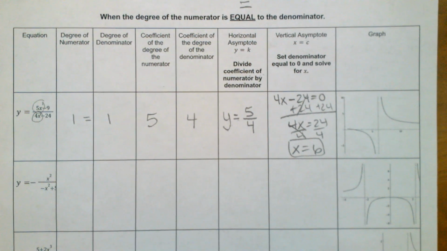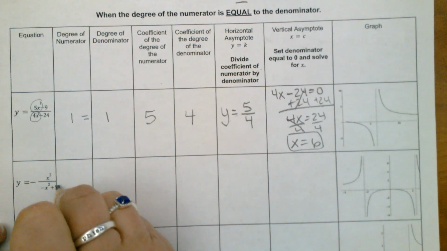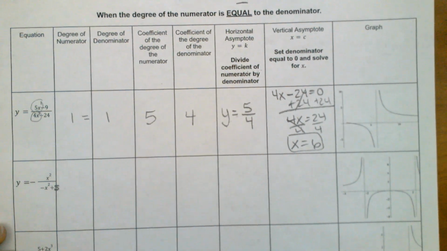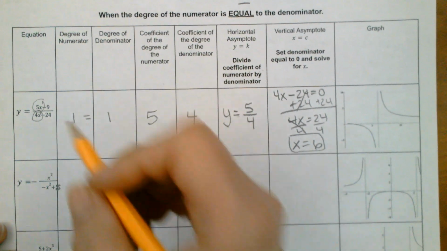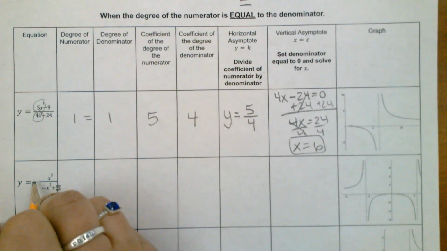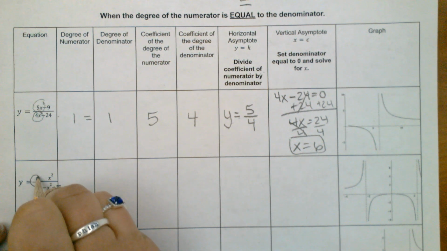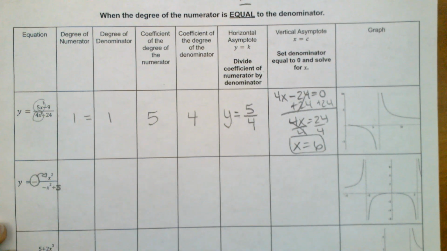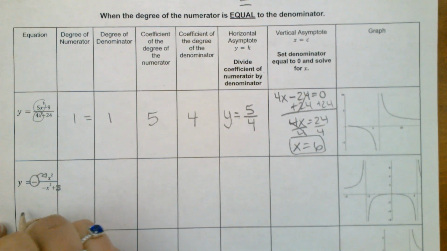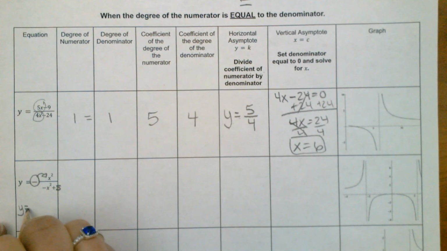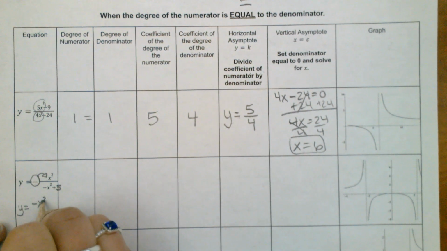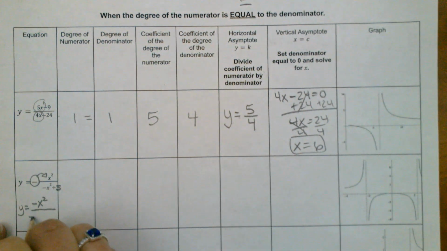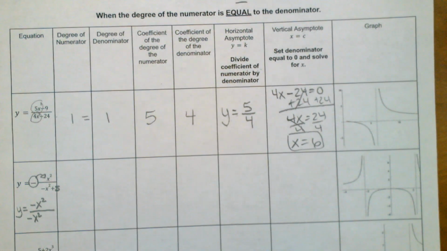Okay, next one, y equals negative x squared divided by the quantity x squared minus, oh, I'm so sorry, this should be a 5 here. X squared minus 5, the line cut it off. Okay, so this negative, what I'm going to do is give it to the numerator. So it's going to look like this now: y equals negative x squared divided by negative x squared plus 5.